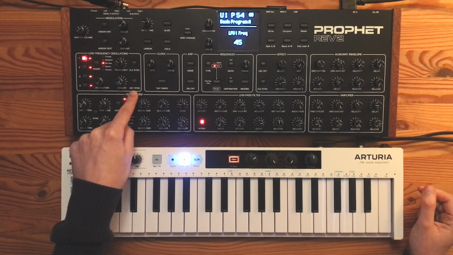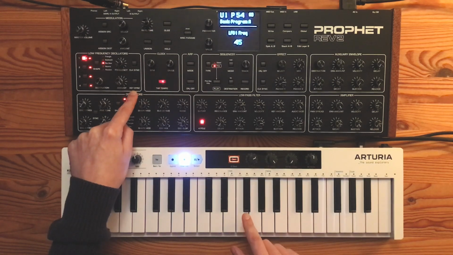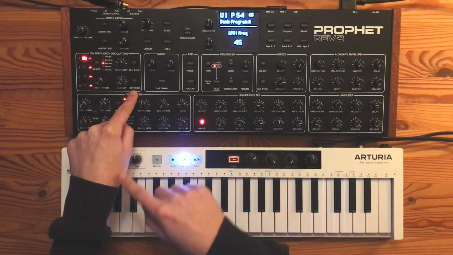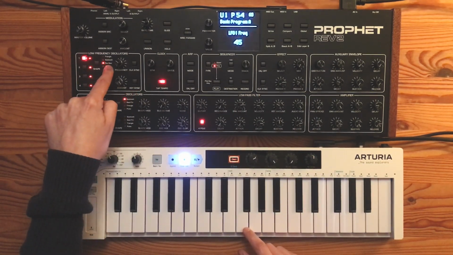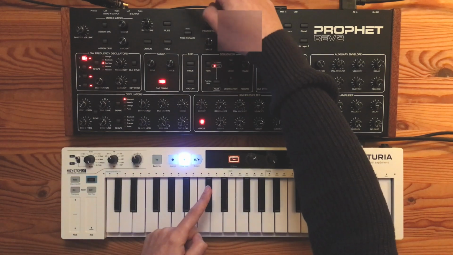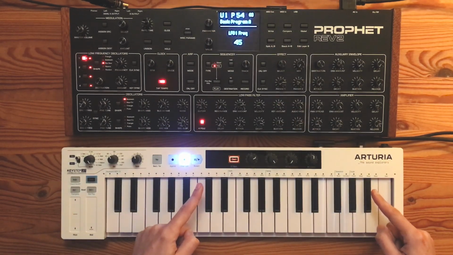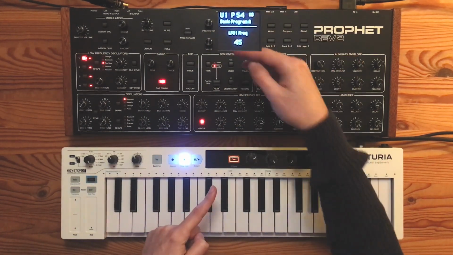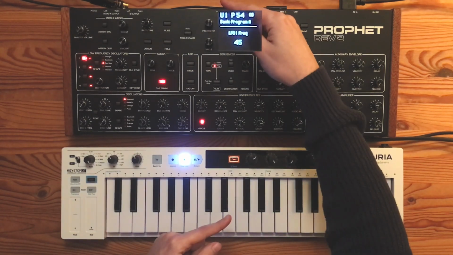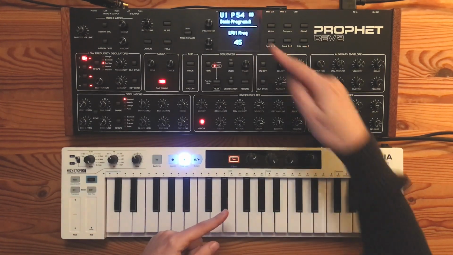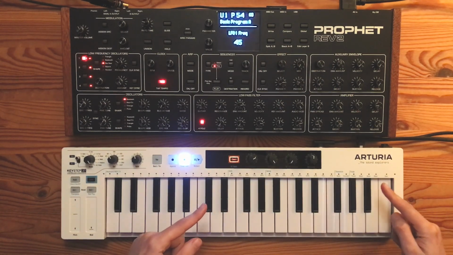What it means is that whenever you press a key, the LFO starts at the start of its shape. So for example, now we've selected the reverse sawtooth, which has this shape. And the start of its shape is the top of the gain that it's sending out, basically. And then over time it will go to its lowest point.